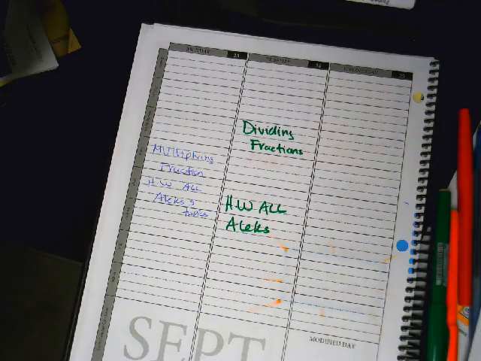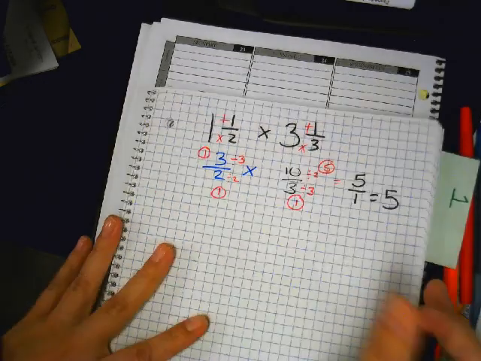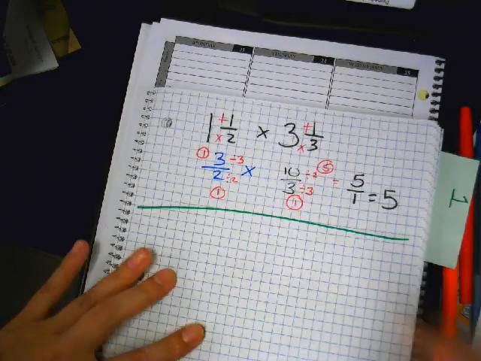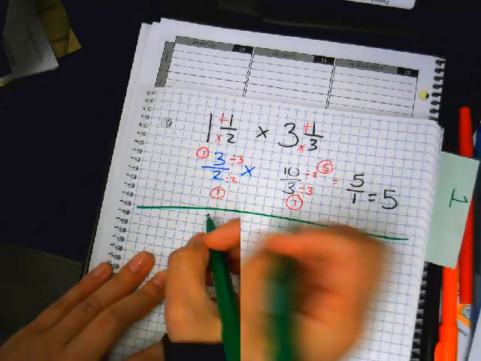I divide fractions? Very good. Big brain over there.